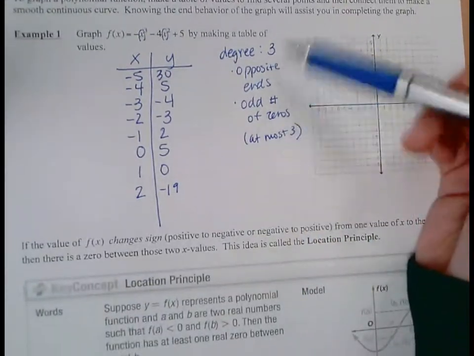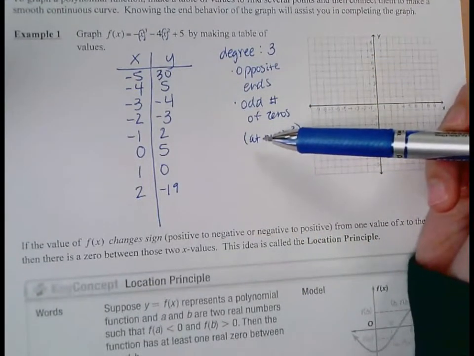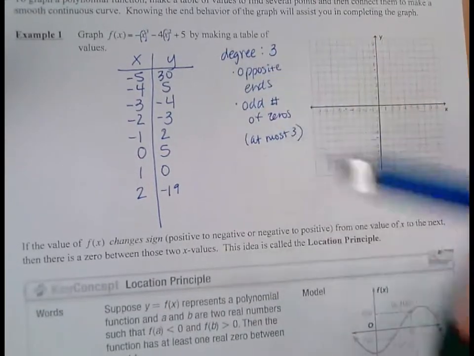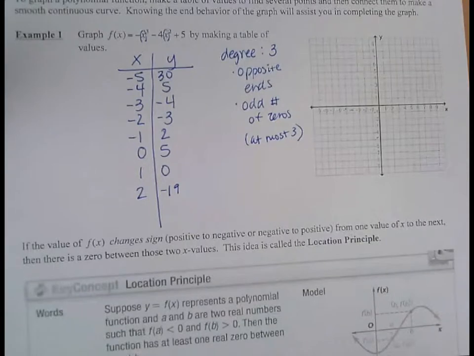So do you have to write this stuff down when you actually graph on your quiz? No, but understanding the graph just helps you make sure that you graphed it correctly. So when I'm done, if both ends are pointing up, something's wrong. If I have 4 zeros, something is wrong. So that's where understanding the graph can be helpful.